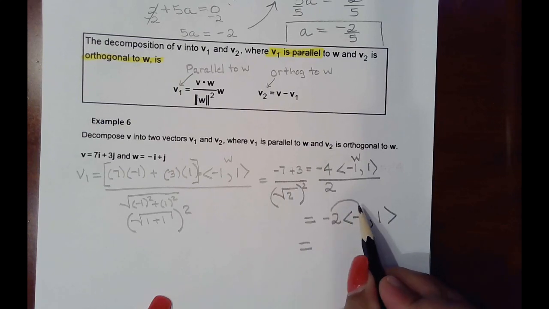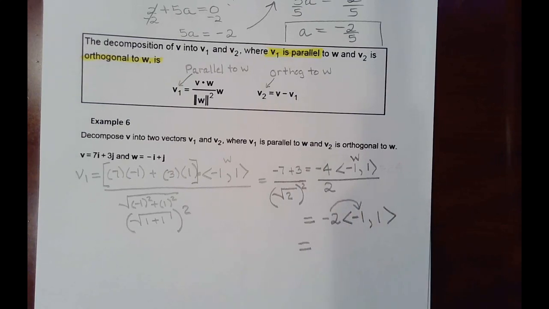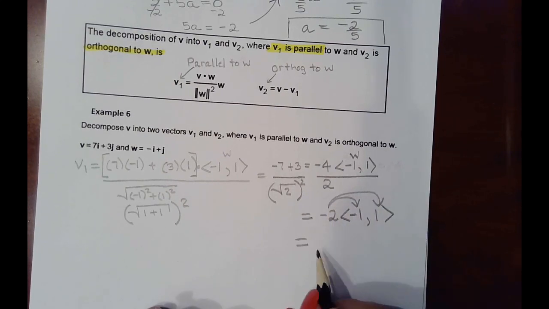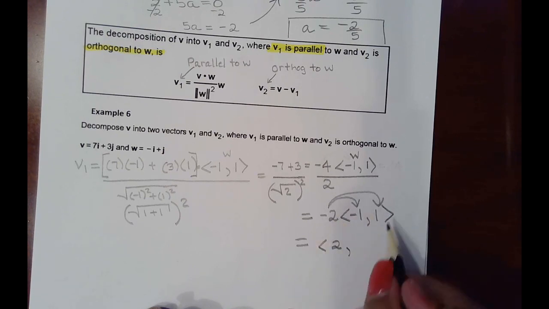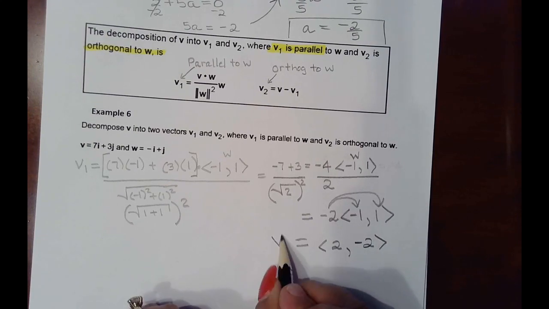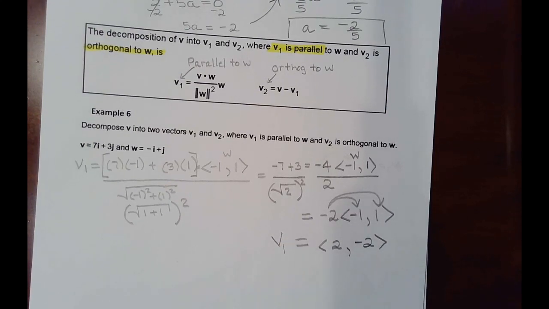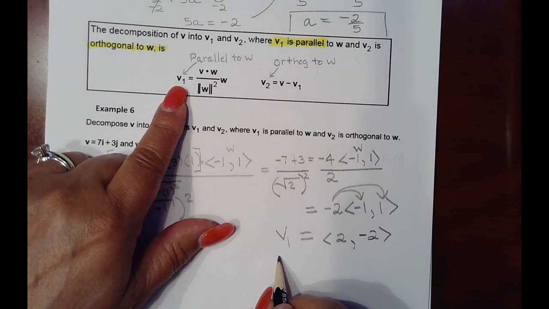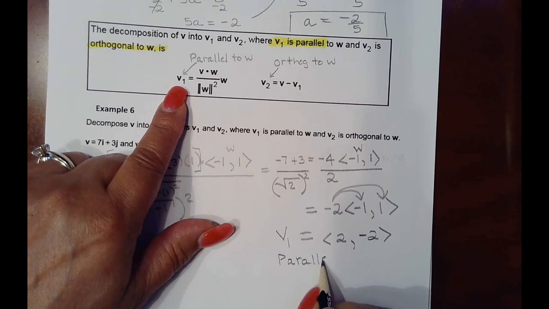So now just bringing that in, let's get a single number and then drag it into the vector at that point. That'll be the easiest for you. So -2 times -1, 2. -2 times 1, -2. So this is vector V1. And this vector came from the formula that produces a vector that is parallel to vector W.